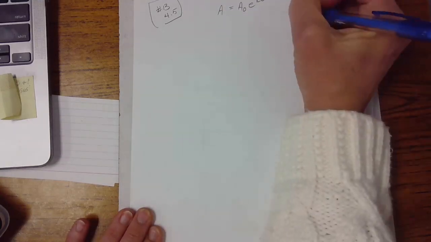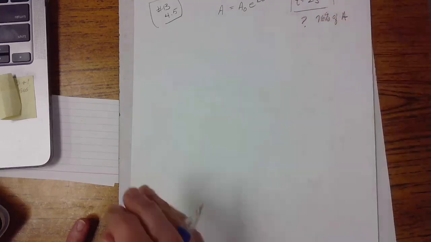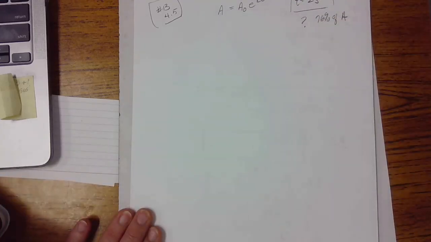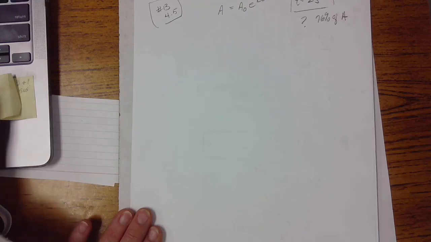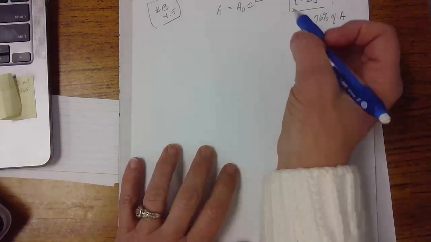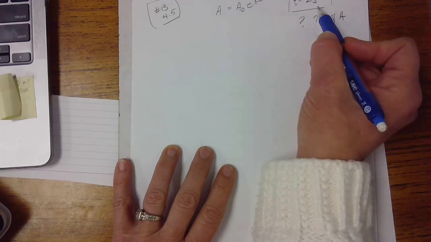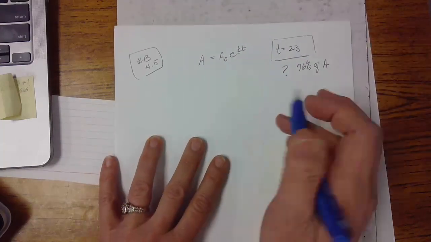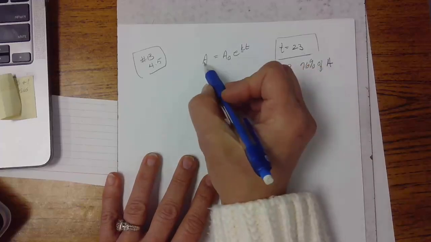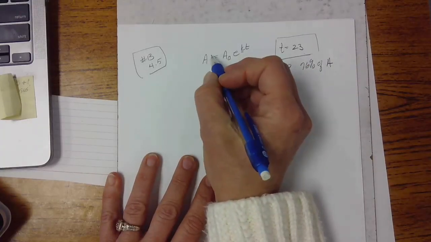So there are 2 parts to this one. What we have to do is first find the k, because we don't know the k, we just know that the half-life is 23 years. So what that means is that, again, I'm going to replace my amount that I'm looking for.